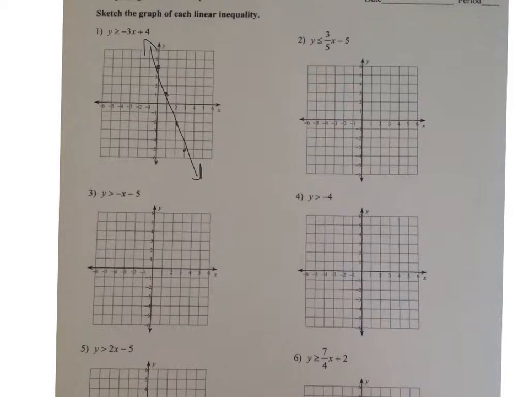And now we have to look at our symbol. This is greater than or equal to. So we talked about greater than or equal to. Is it going to be to the left of the line, to the right of the line, above the line, below the line? And if we're not sure, we can always pick a point and see if that falls in the solution set. The easiest point to pick, in my opinion, is 0, 0. So let's see if 0, 0 would make this statement true. We're going to plug in our values.